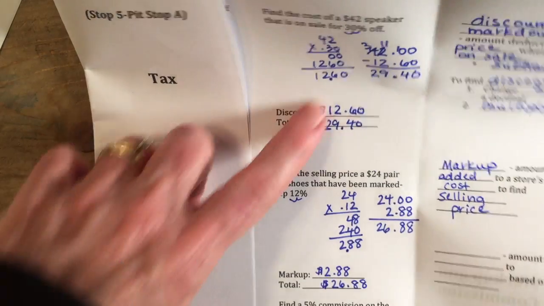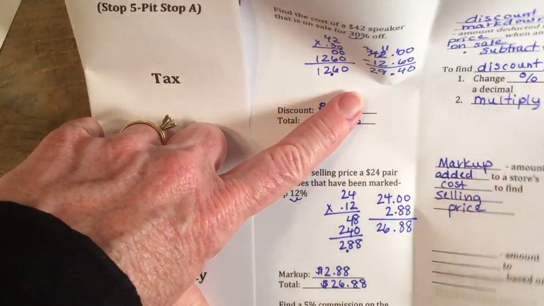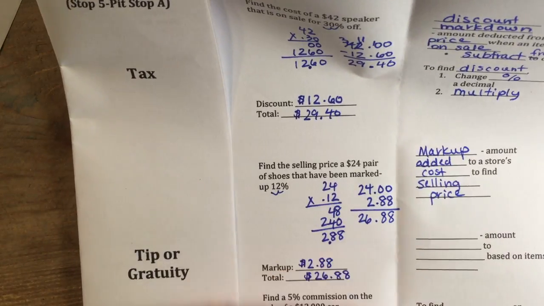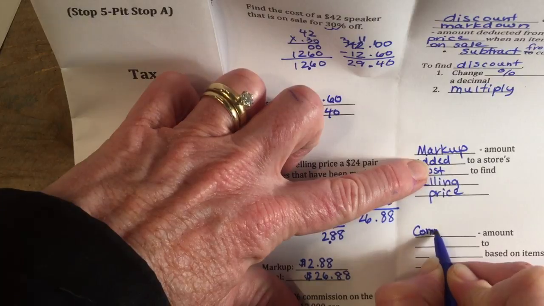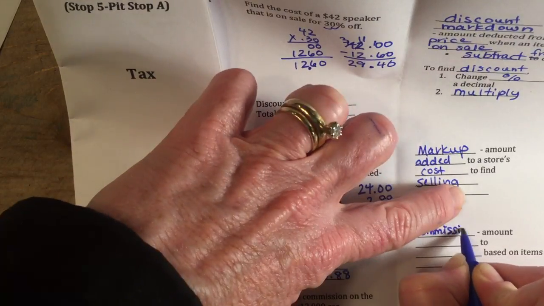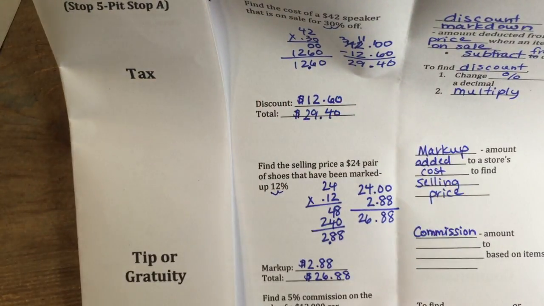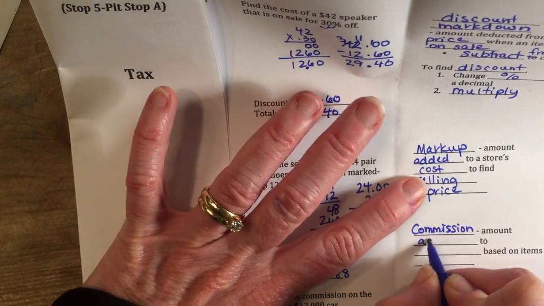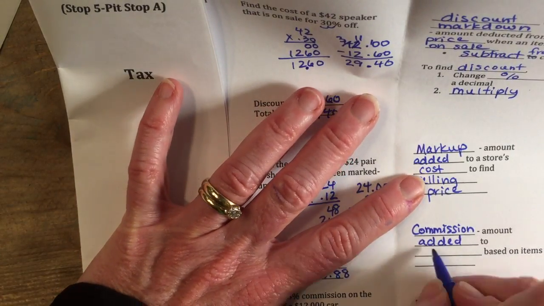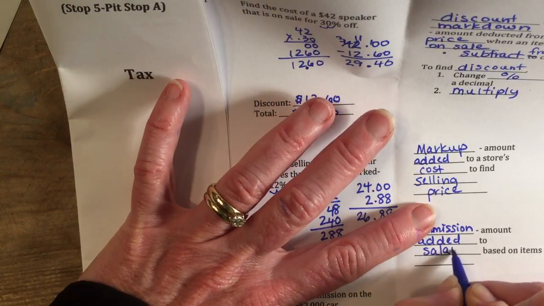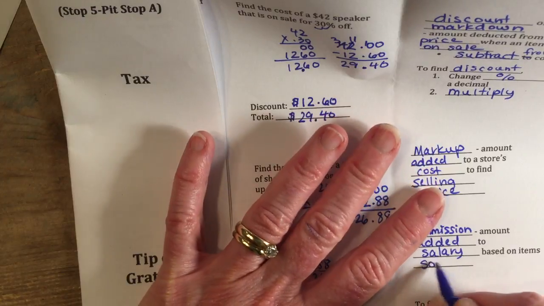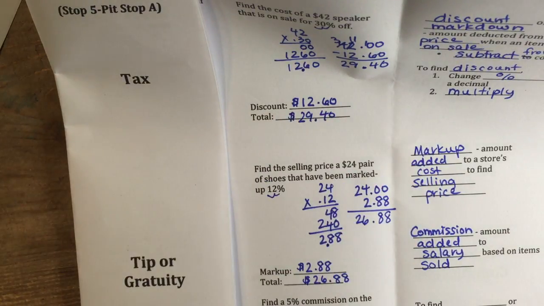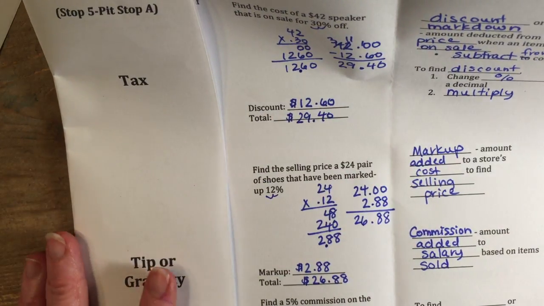All right, and then the last way we're looking at ways you can use percent is with something called a commission. So you may have heard commission used before. Commission is the amount that you add to someone's salary, based on items they've sold. So some people work for commission, or part of what they're paid is based on how much they sell.